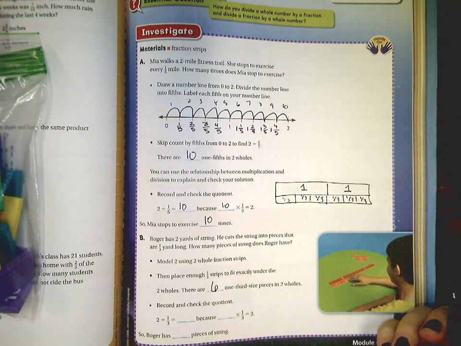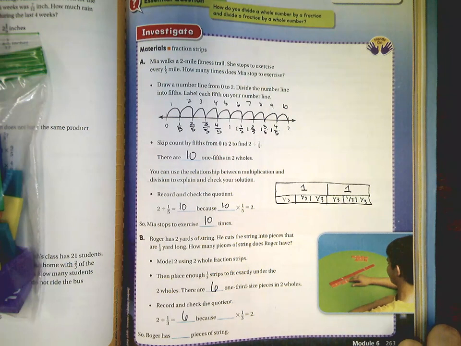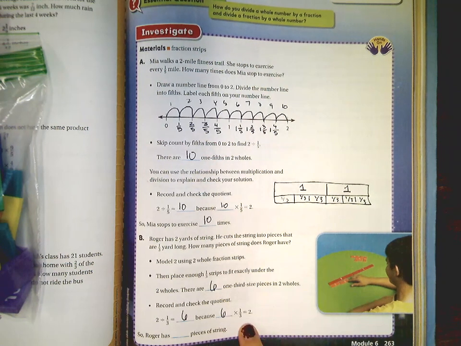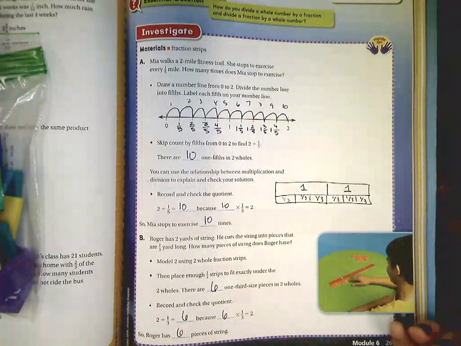Well, no, it's just 6, right? It's just 6. Don't overthink it. It's literally just that there are 6/3, okay? So that means 2 divided by a third is equal to 6, because 6 times a third would give me 2. It's the opposite. So that means that there are 6 pieces of string.